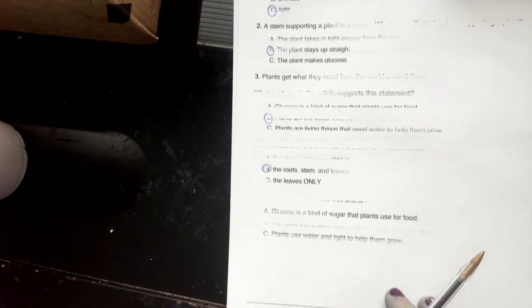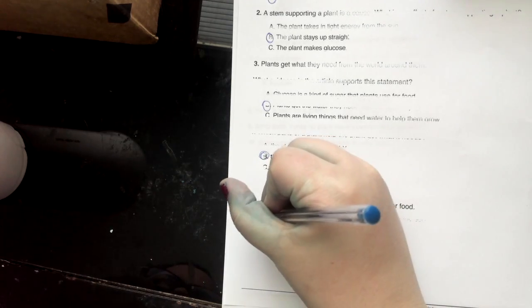Number 5. Jeez. What is the main idea of this article? Glucose is a kind of sugar that plants use for food. No, that's not the main idea. It's just one part of it. The leaves of a plant take in light energy from the sun. Nope, just a part of it. Or C. Plants use water and light to help them grow. C.